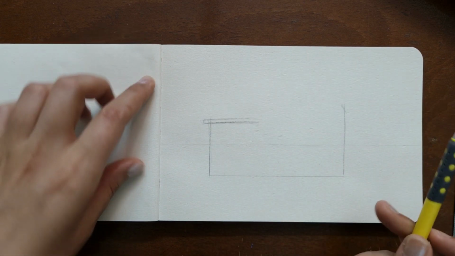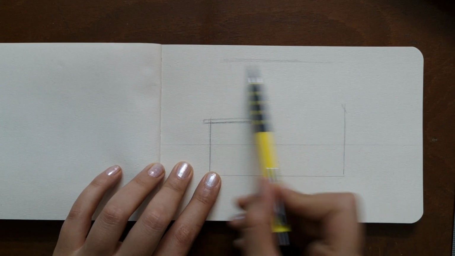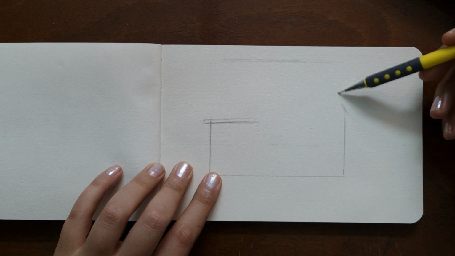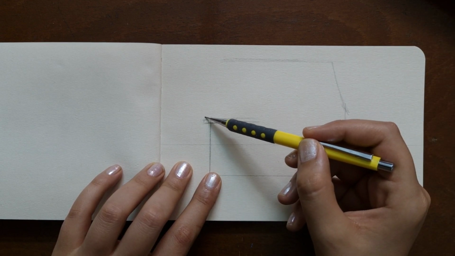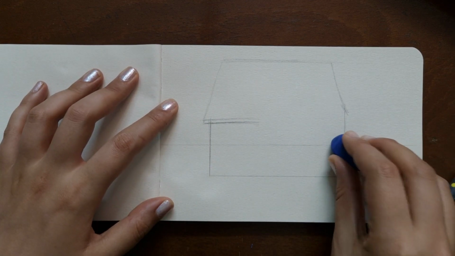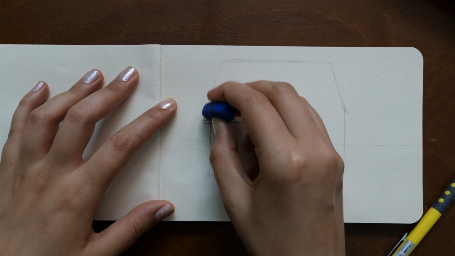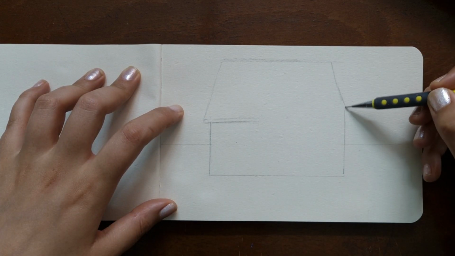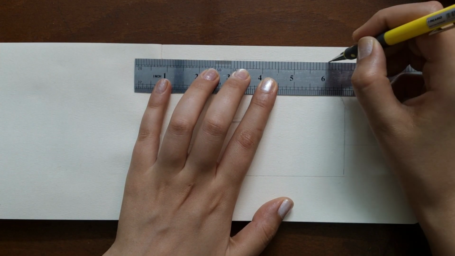Okay, now I'm deciding how tall the roof will be, and I think somewhere around here looks good. Now you need to draw two curved lines to connect the main body of the house to the top of the roof. After that, you'll need to erase the section of the horizon line that's hidden behind the house. Finally, it's a good idea to darken some of your main lines using your ruler to make them stand out.